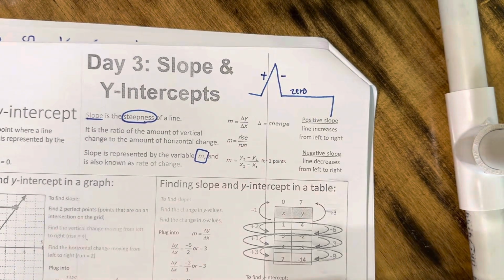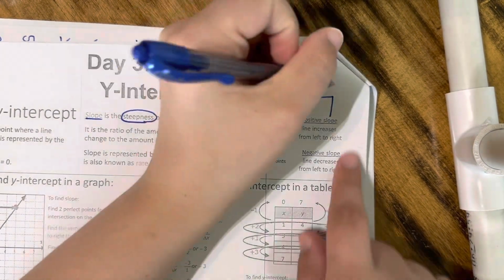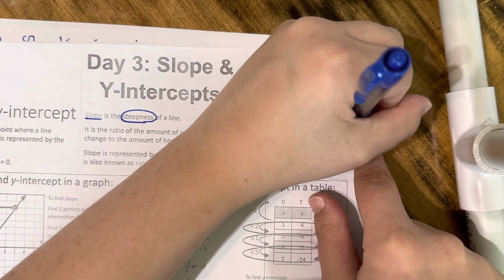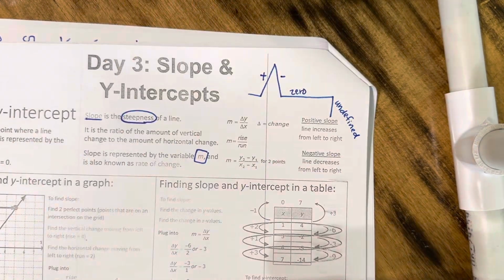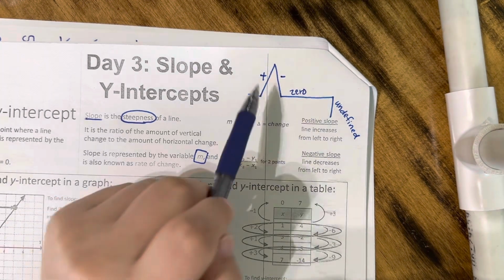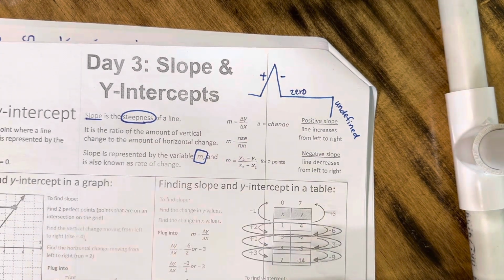Then he gets to this point where he falls off the cliff and he yells, undefined. So those are the 4 different types of slope that you will see with these relationships. Remember, slope is the steepness, not the placement on the graph. Okay, it's the steepness of the line.